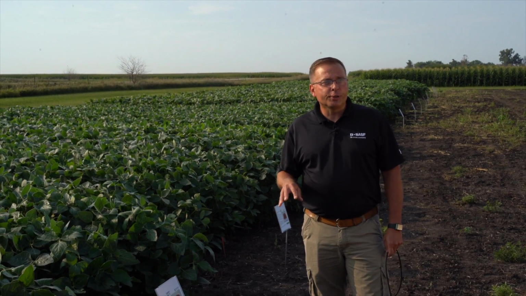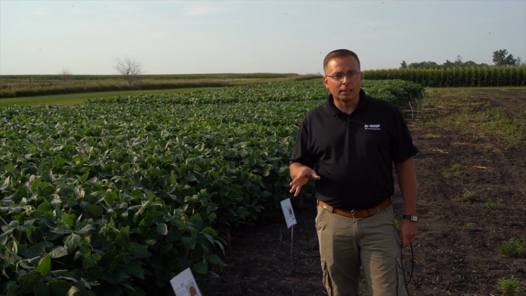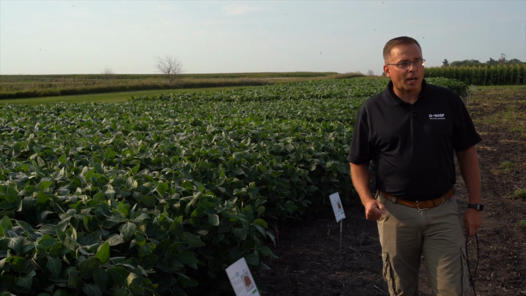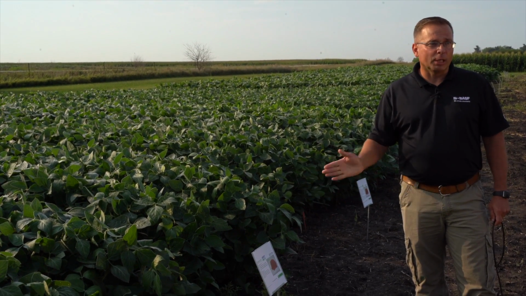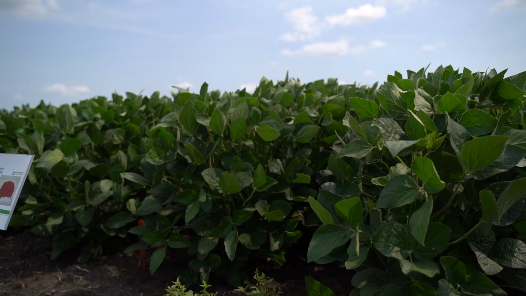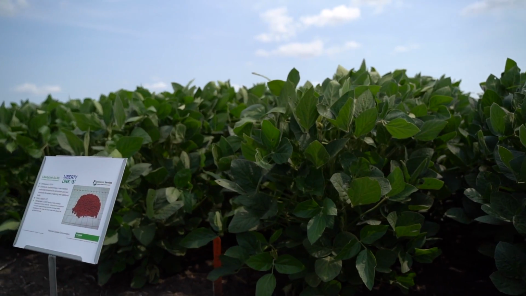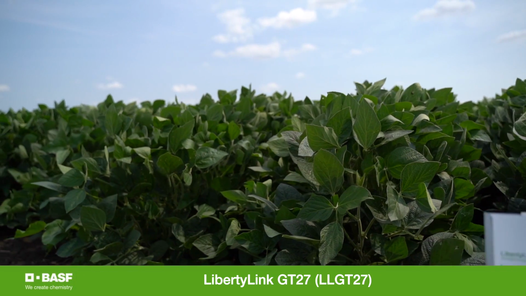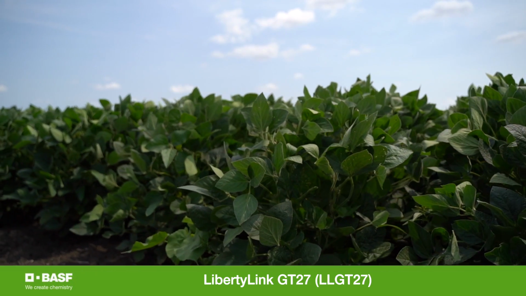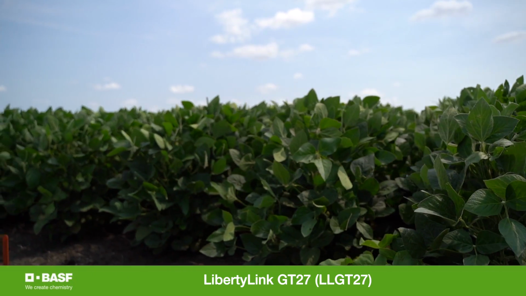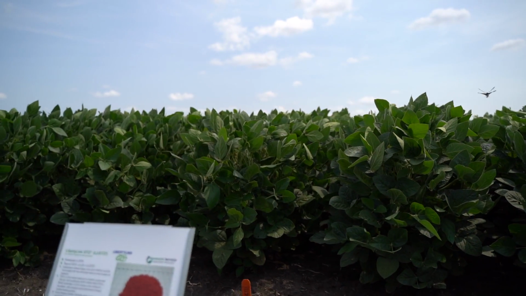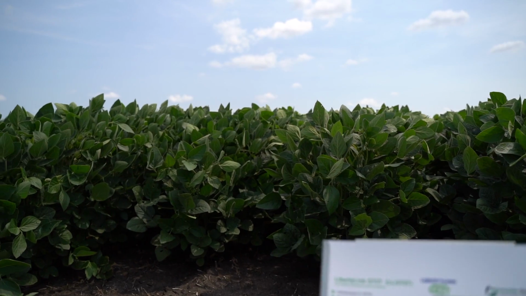So all future traits, when we're looking at Liberty tolerance and Liberty-linked genes, will utilize the LL55 trait in all their breeding efforts. So key to that is we go back to the FG72 or the GT27, we cross that with the LL55, and we come up with LLGT27. That's one of the major traits used today in soybean production, and again conveys glufosinate, glyphosate, and HPPD tolerance.